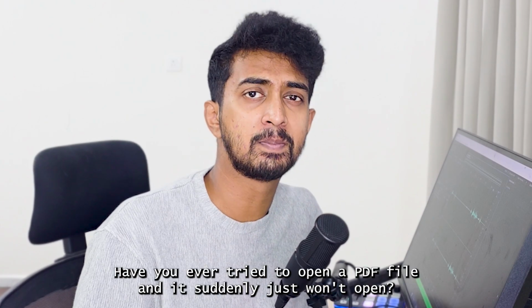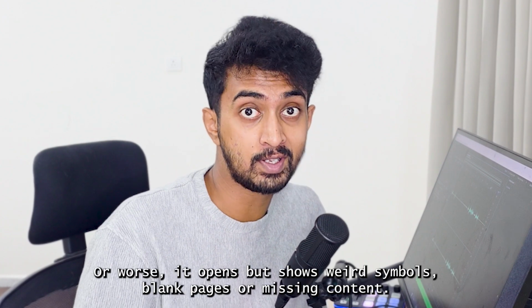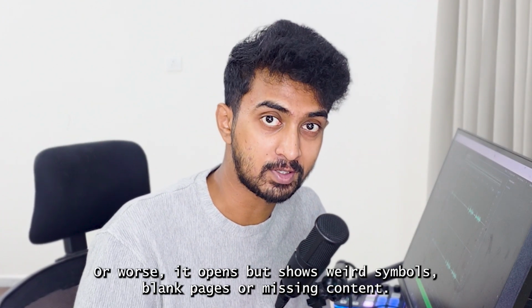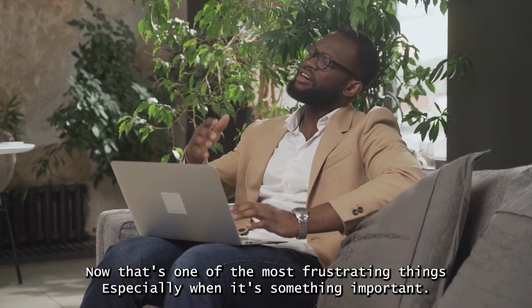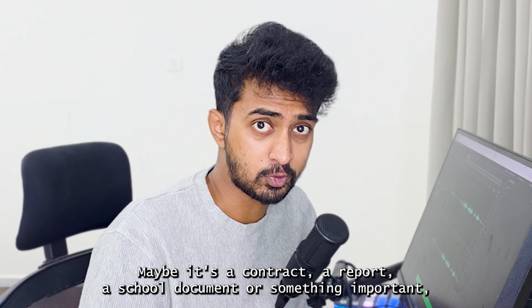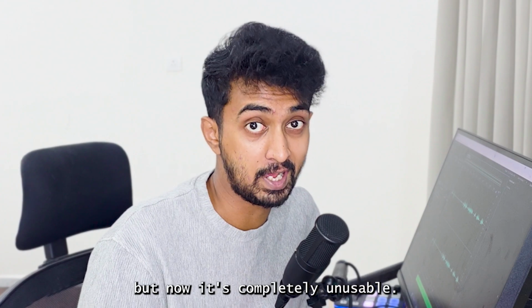Have you ever tried to open a PDF file and it suddenly just won't open? Or worse, it opens but shows weird symbols, blank pages, or missing content. Now that's one of the most frustrating things, especially when it's something important. Maybe it's a contract, a report, a school document, or something important, but now it's completely unusable.